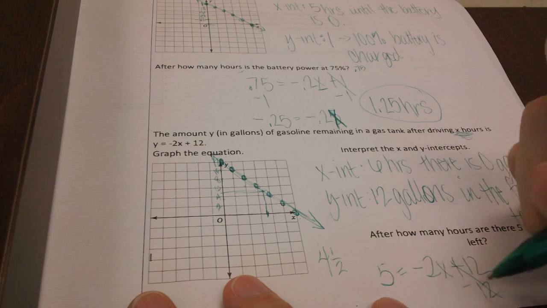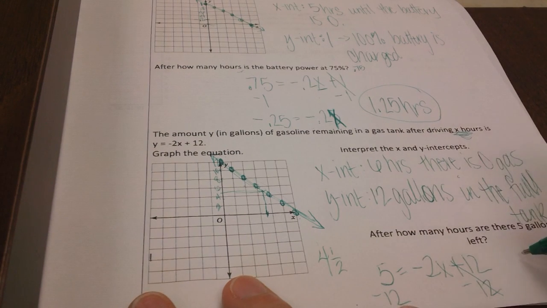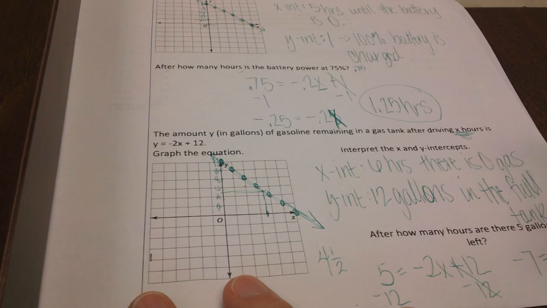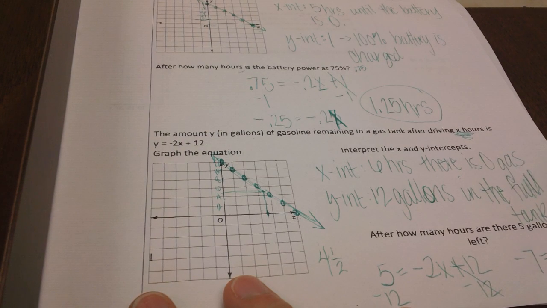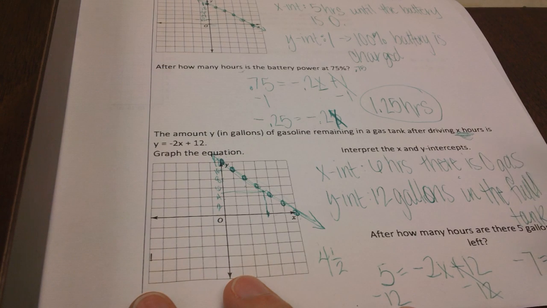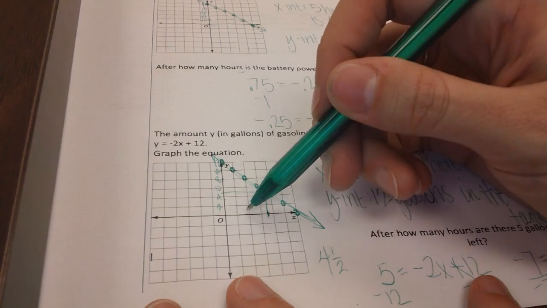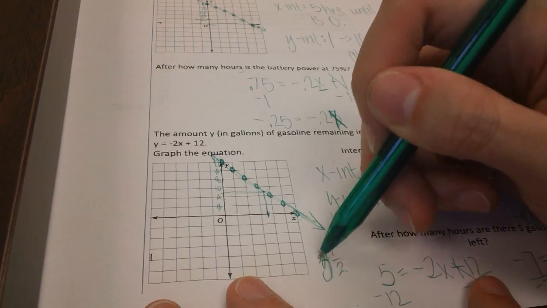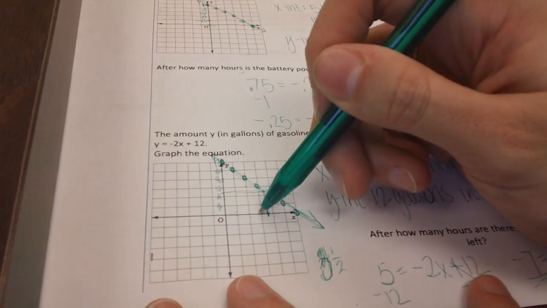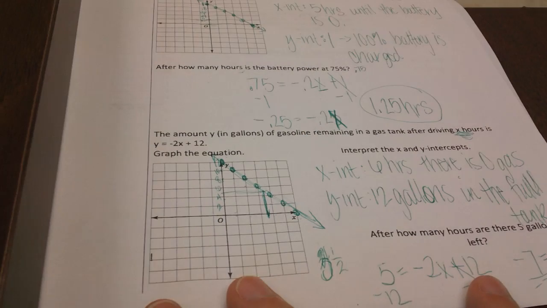So I subtract 12 from both sides. I get negative 7 equals negative 2x. Divide by negative 2. I get x equals 3 1/2. Now let's see. Oh, that's right. This was 3 1/2. 1, 2, 3 1/2. I just can't count today.